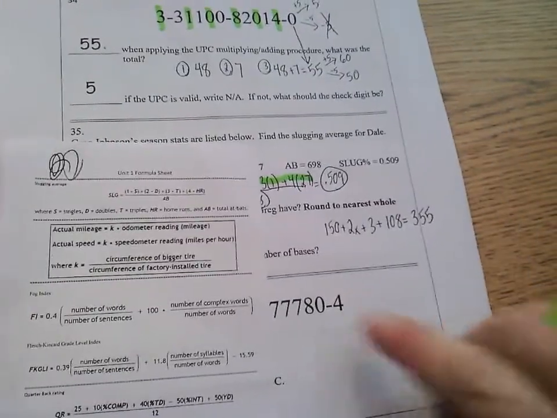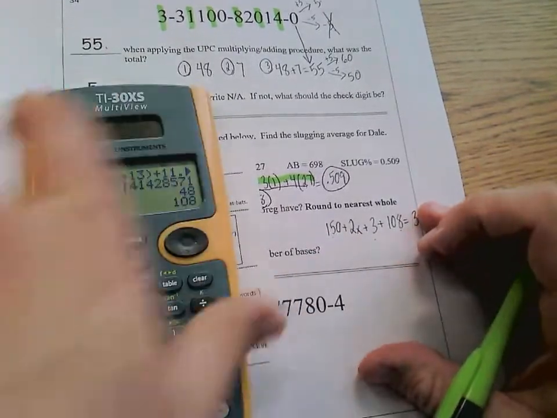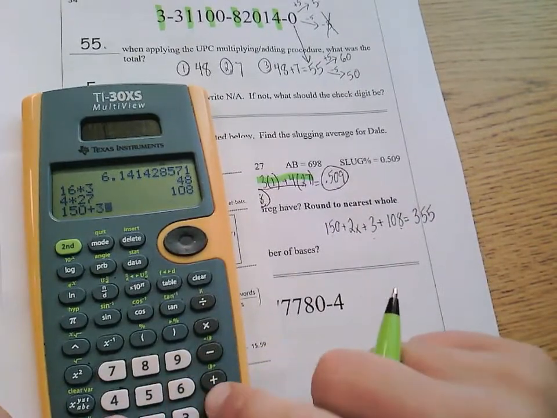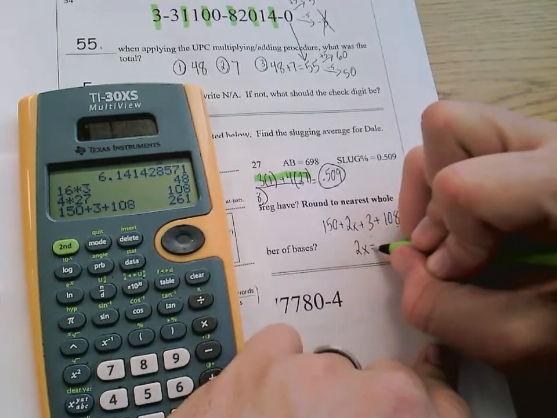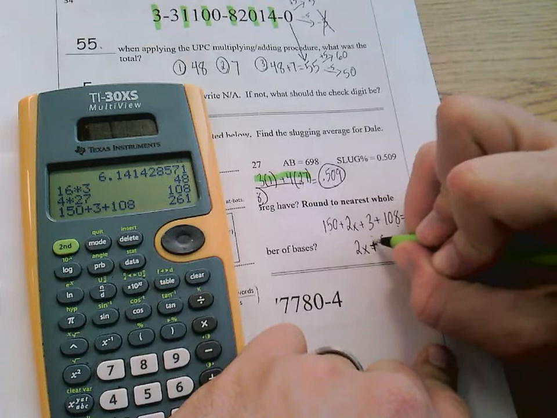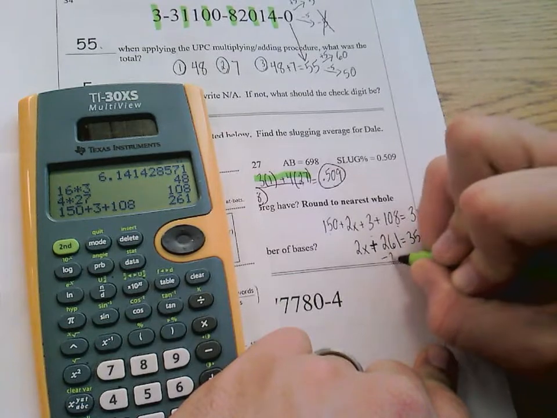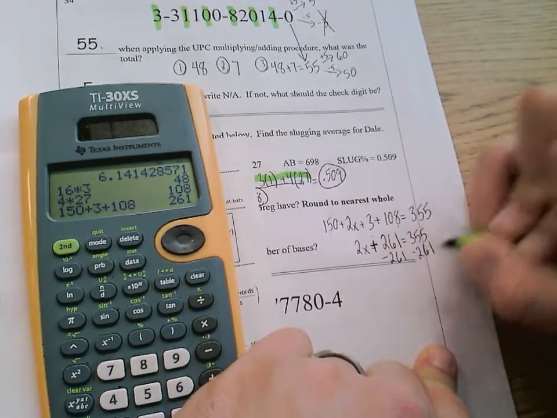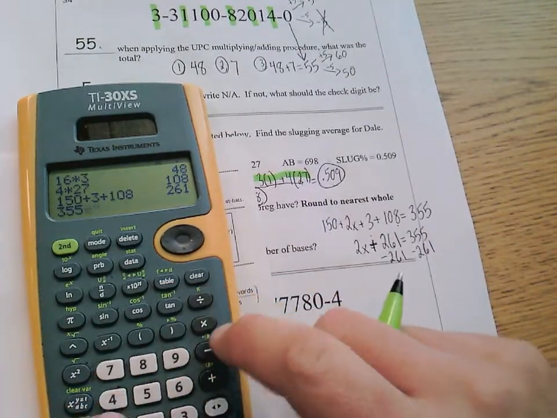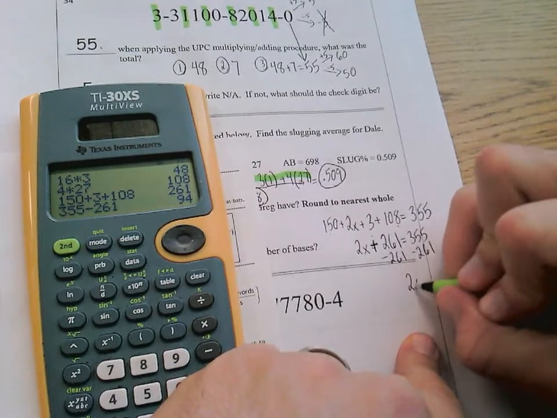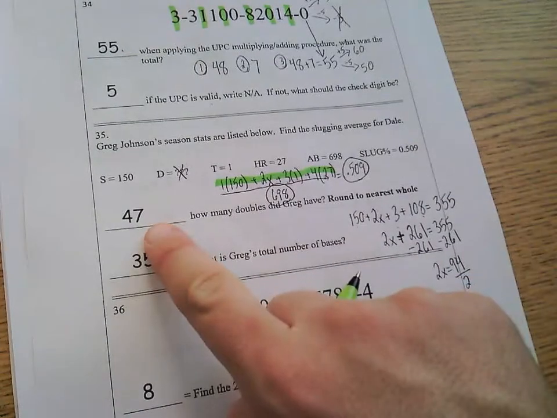All right. So from here, I'm just going to combine like terms. So that's 150, 3, and 108. So 150 plus 3 plus 108 gives me 2x plus 261 is equal to 355. Minus 261, minus 261. At this point, it's just a simple little math problem. So 355 minus 261, 2x is equal to 94. Divide by 2. I believe that's 47. Yep, there it is, 47.